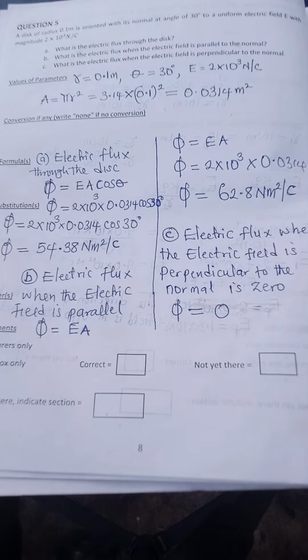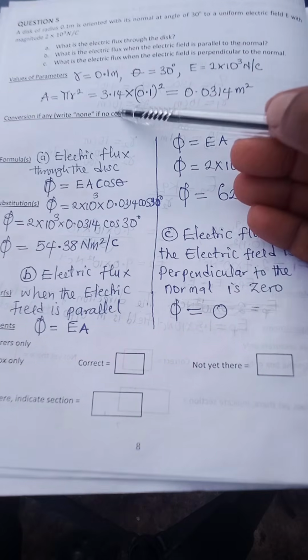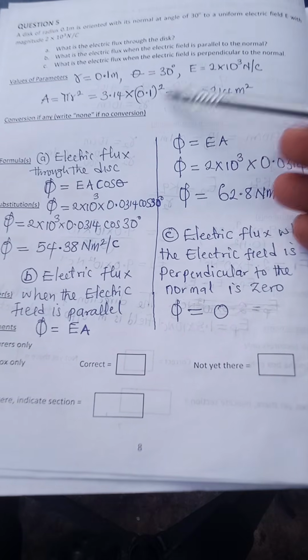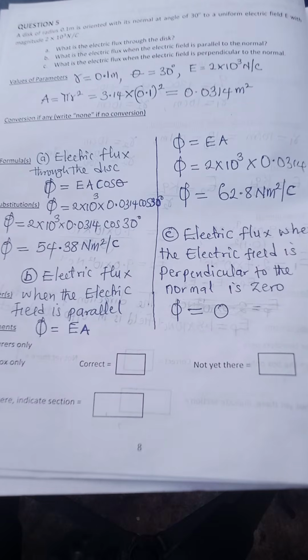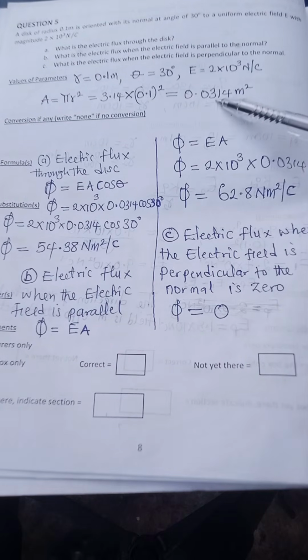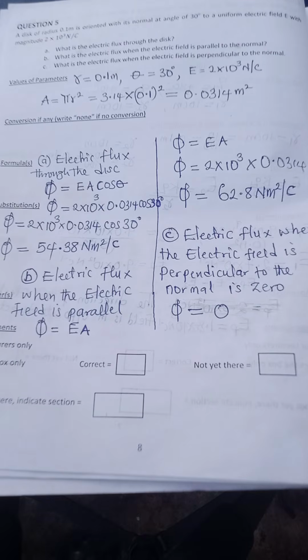So from here, you see what I did. R is equal to 0.1 meter. Theta is equal to 30 degrees. E is equal to 2 × 10^3 Newton per coulomb. And then you use that A is equal to pi r squared, which when you convert it, you have 3.14 × 10^-2. You can see it here. So the area is equal to 0.0314 square meters.